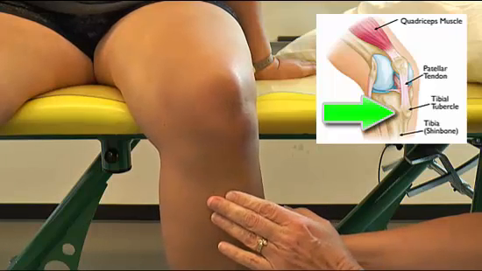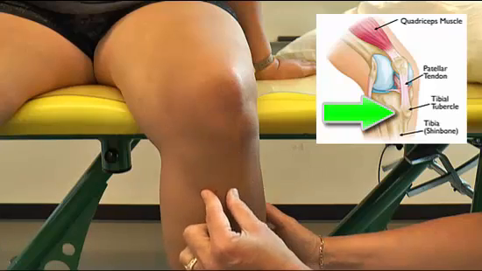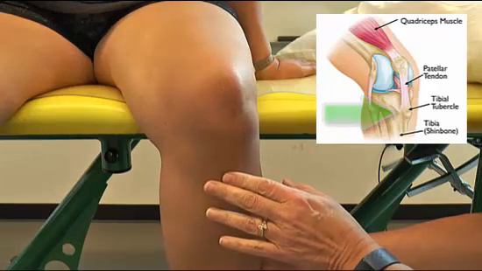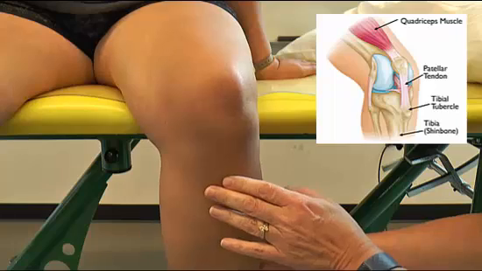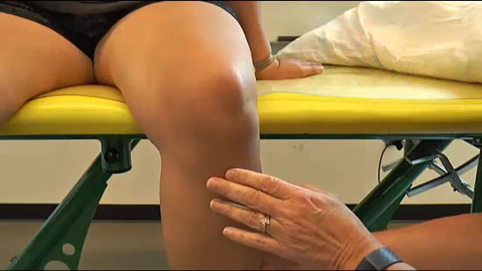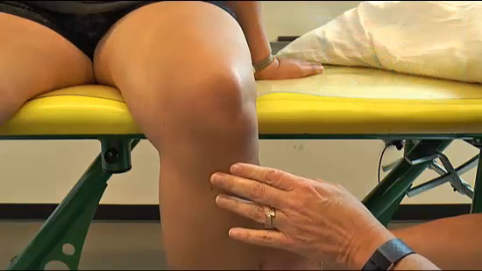I'm also going to use that flat technique. So this is where the patellar tendon comes down and inserts into the tibial tuberosity. And there is a condition called Osgood-Schlatter.